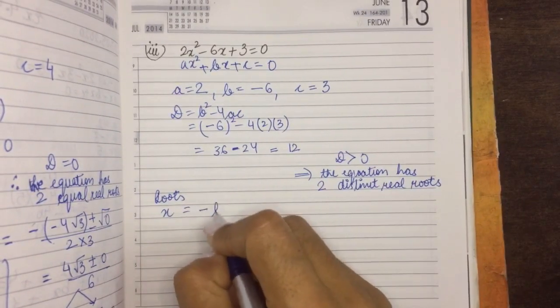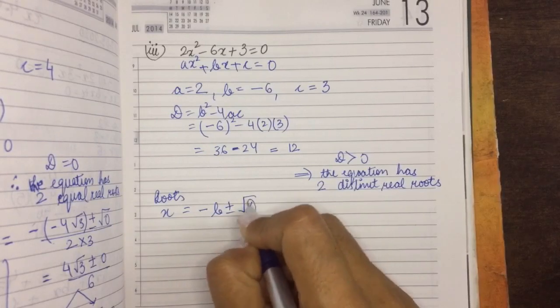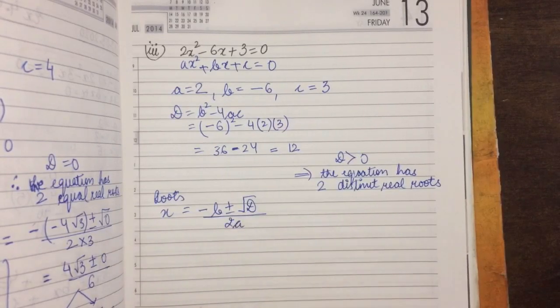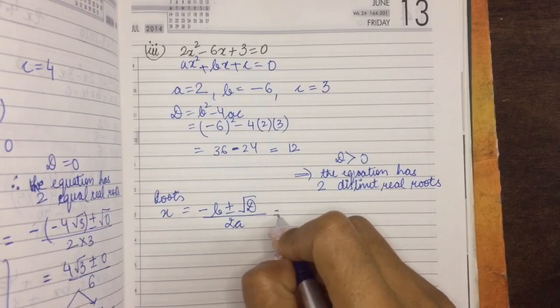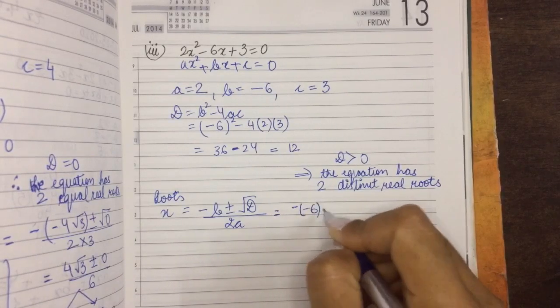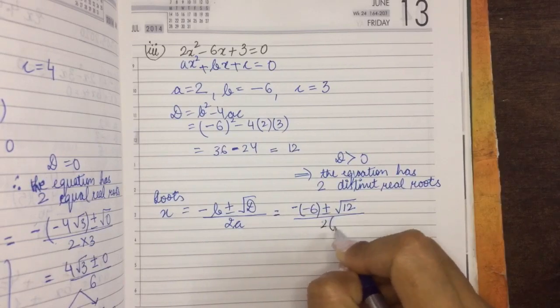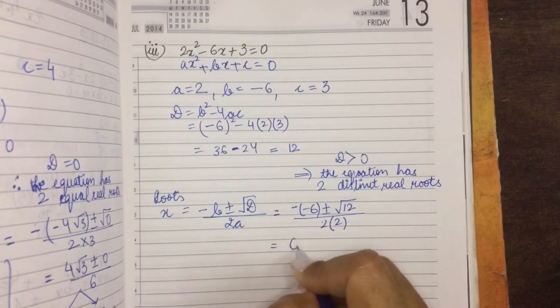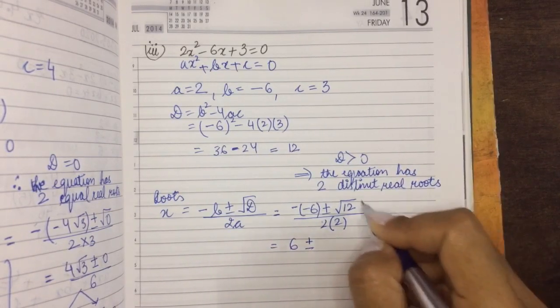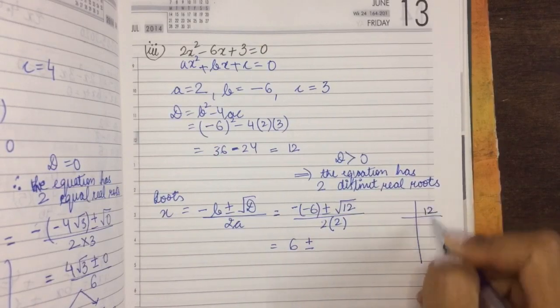So the value of x will be given by minus b plus minus square root of d, in the denominator it would be 2a. Substituting the values, minus of minus 6 plus minus square root of 12, in the denominator 2 into 2. So this is 6 plus minus. To solve the square root of 12, prime factorize.